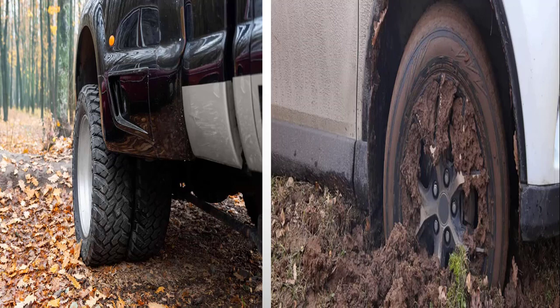And now, due to the weight of this vehicle, we are experiencing a lot of pressure being exerted. Due to high pressure, the tire has been able to dig through to the ground.